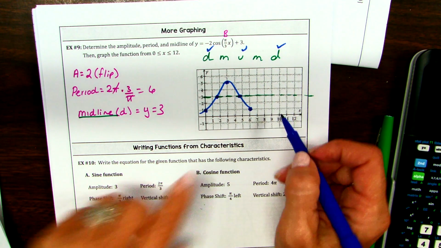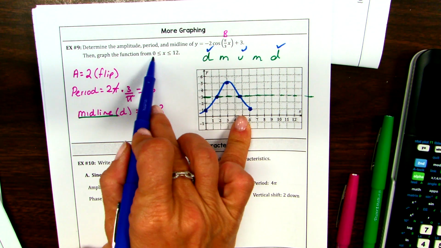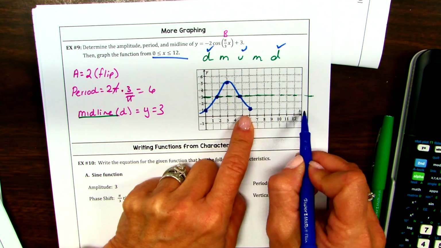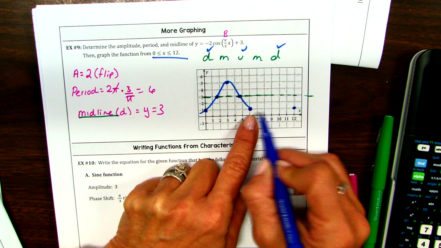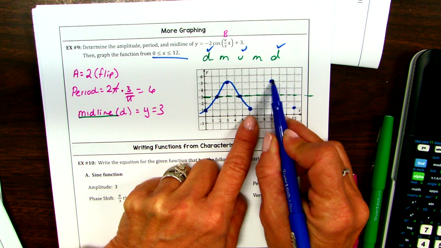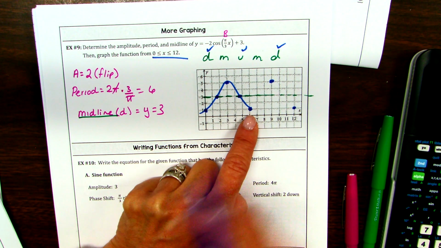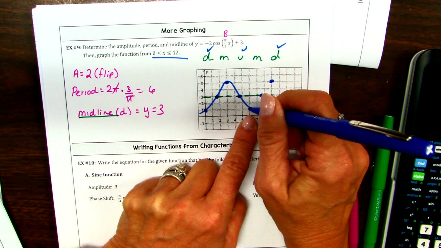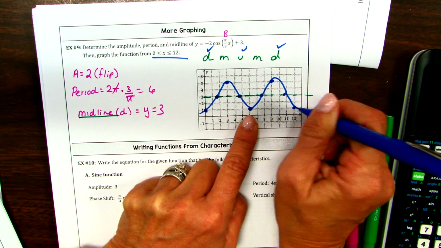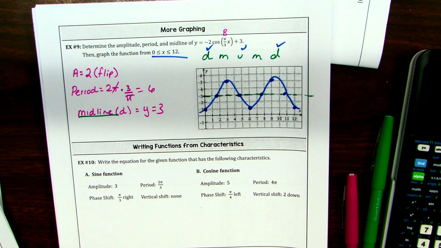But let's do it again, because it told us to go from 0 to 12. So let's do another one from 6 to 12. Between 6 and 12 would be 9. And then approximately 1.5 in between would get me my other points. So there it is, from 0 to 12.